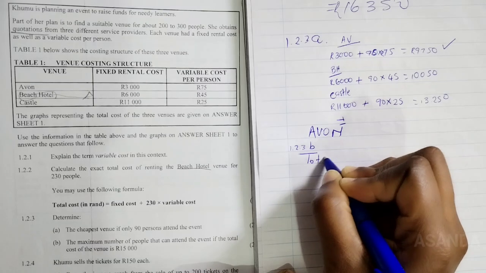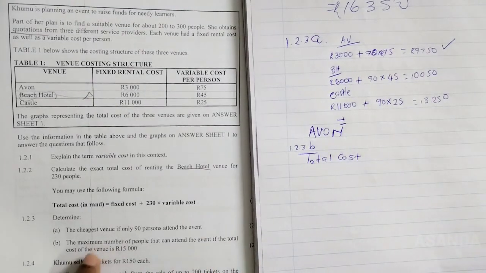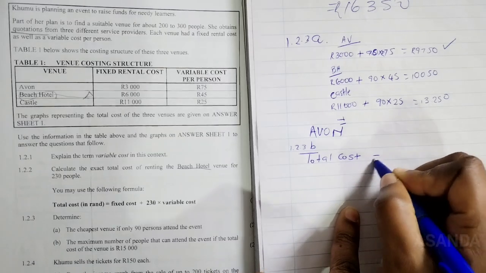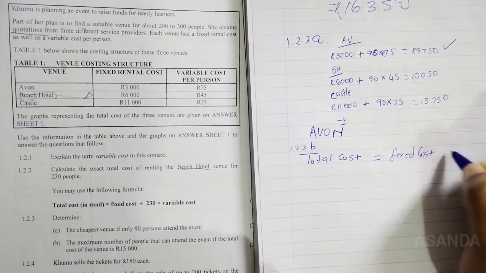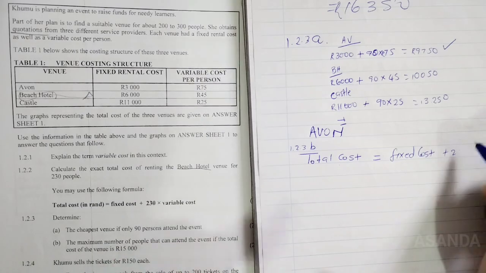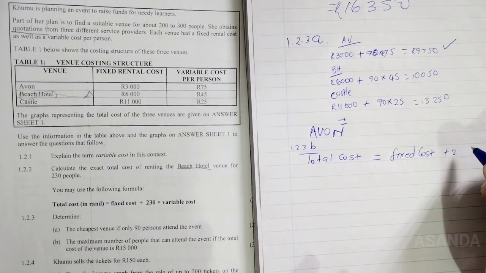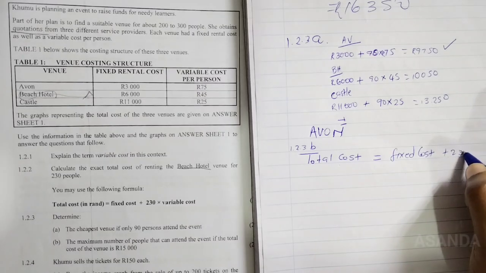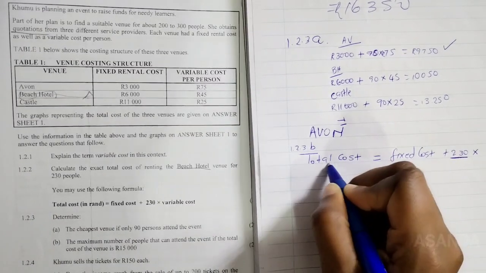There's a formula that says total cost in rand. Do you see that? Total cost, that's this amount here, is equal to fixed cost plus number of people times variable cost. But now we don't know the number of people. We know the total cost.